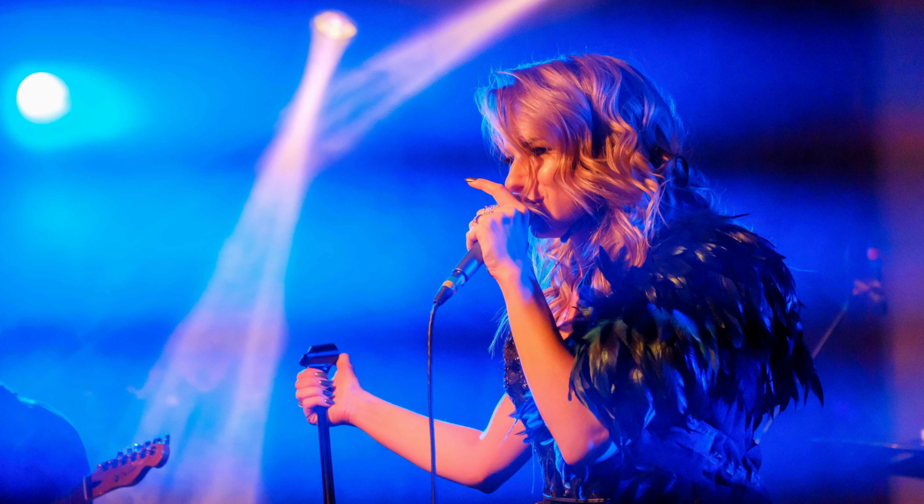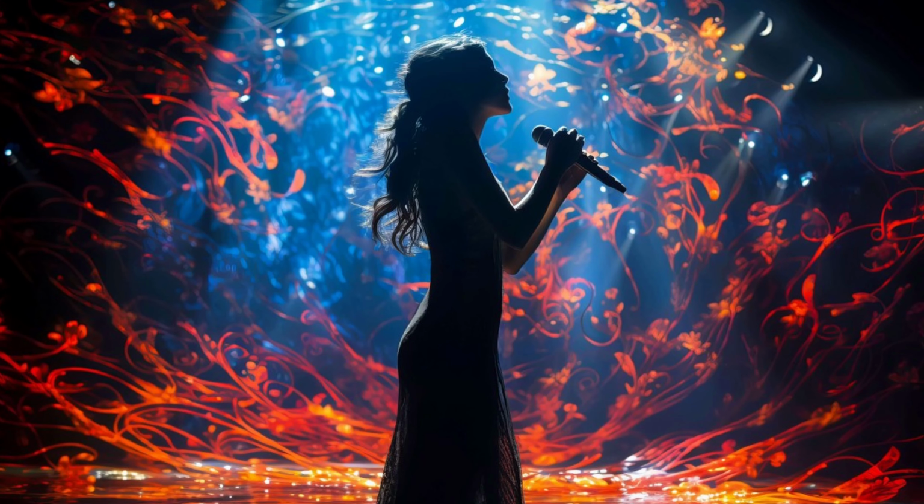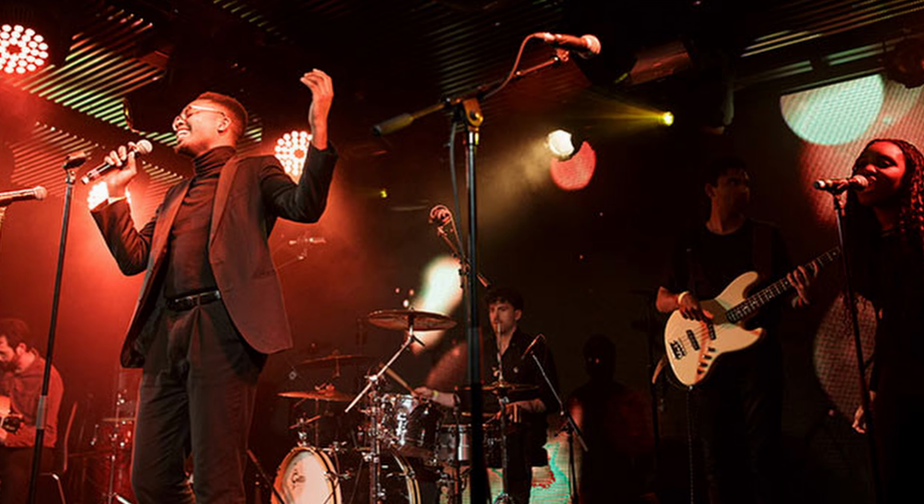SPL. Cardioid mics are well suited for higher SPLs, making them effective for live vocals or instruments while rejecting the background noise. Applications. Vocals and speech. Perfect for singers and speakers, focusing on the sound source while minimizing background noise. Live performances. Excellent for isolating individual instruments in a band setup. Podcasting. Allows for clear voice recording with minimal background noise.